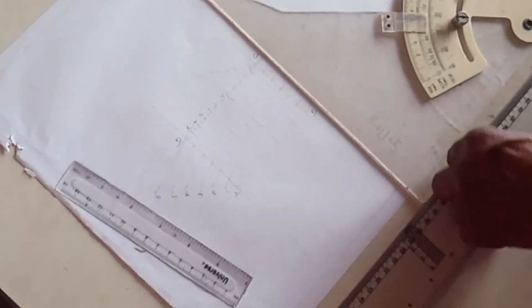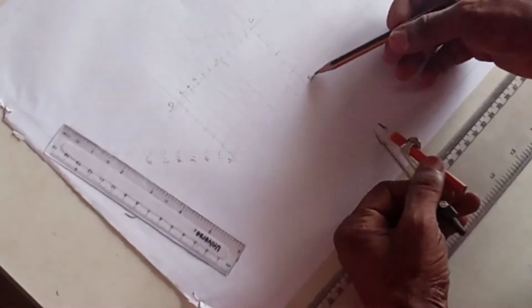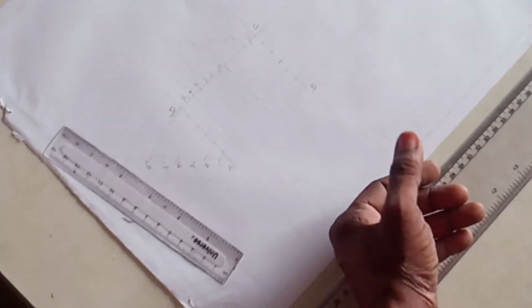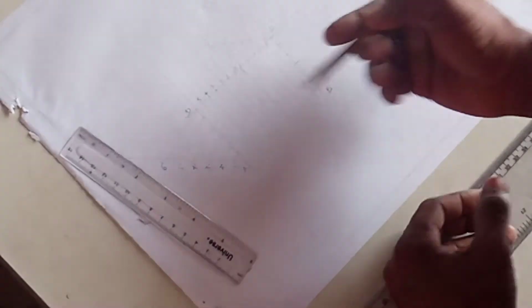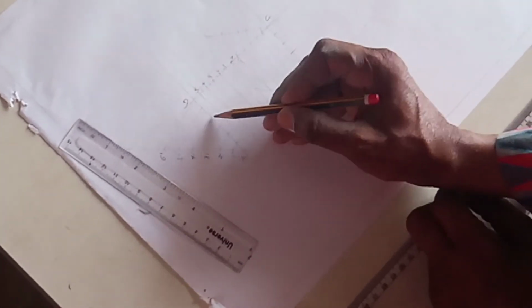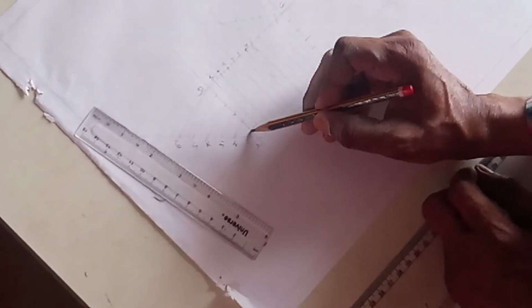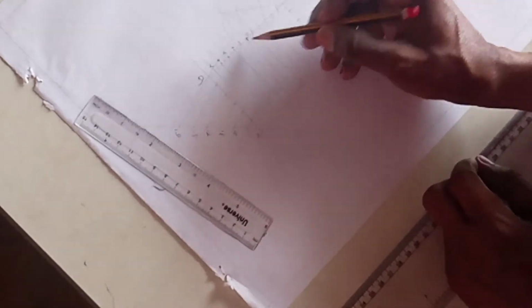After that, we radiate lines from V to each division on AD and BC. We are going to draw lines from V to this point, V to this point, V to this point, V to this point. The same thing will happen here also.